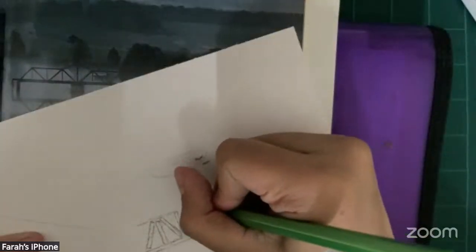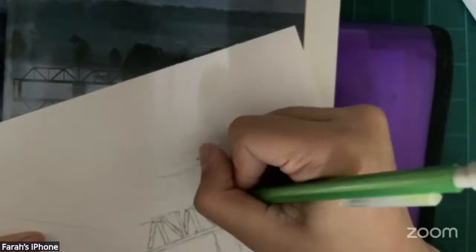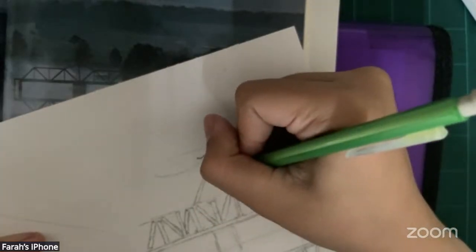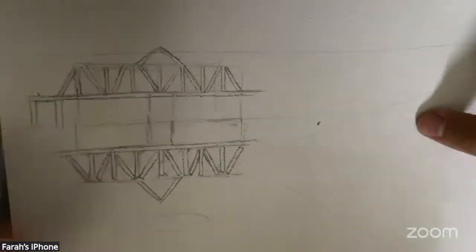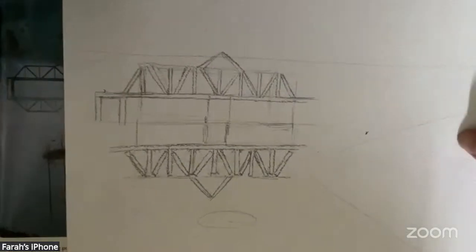One second. Let's see. There we have it. Okay. I'll give you a couple of seconds to get that bridge sketched out.